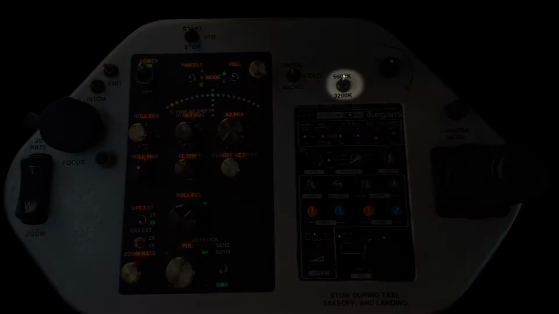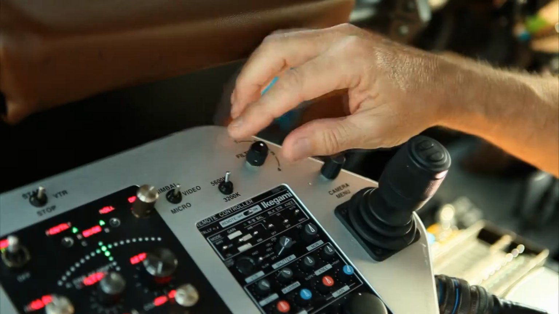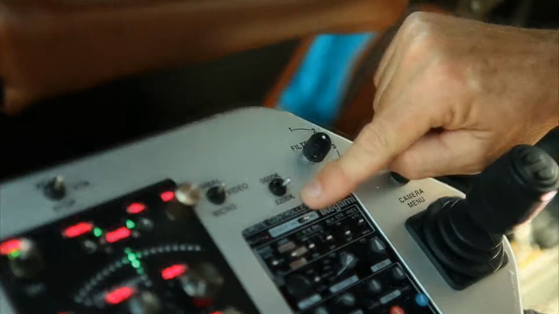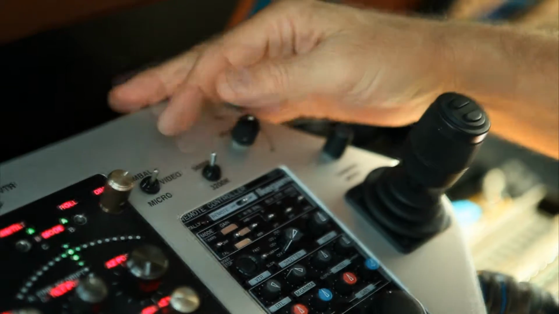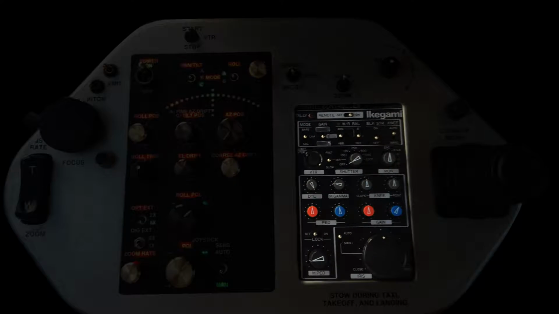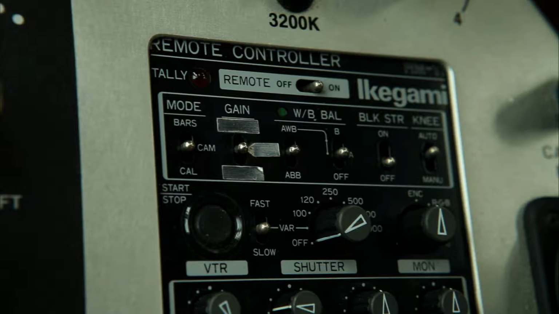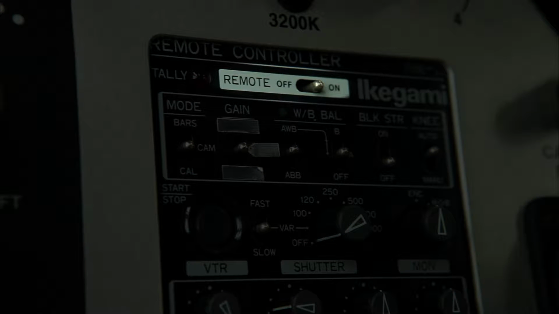The filter toggle switch is just to the left of the filter dial. Toggle down to 3200K compensates for artificial light. Toggle upward to 5600K for sunrise and all daylight shots. The Ikegami controller panel is on the right of the laptop. The remote toggle must be in the on position for this to function.